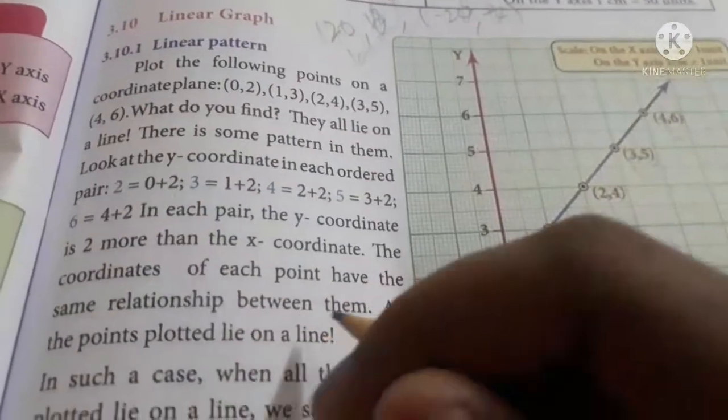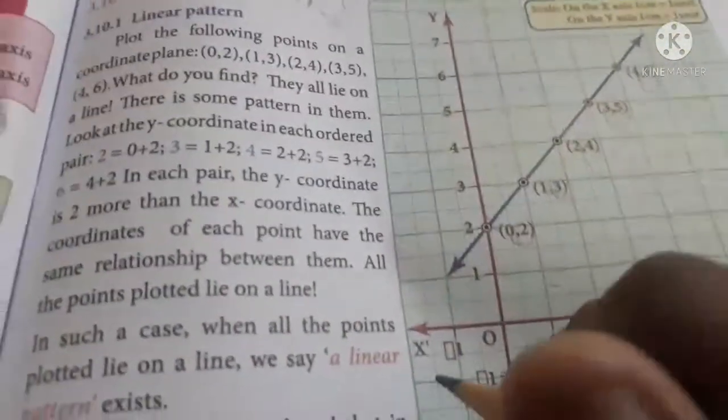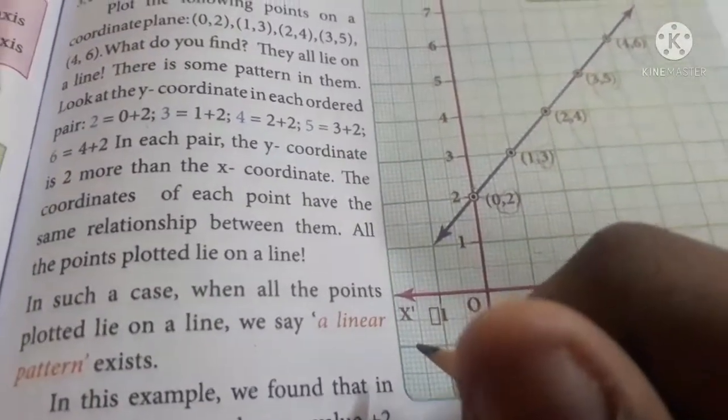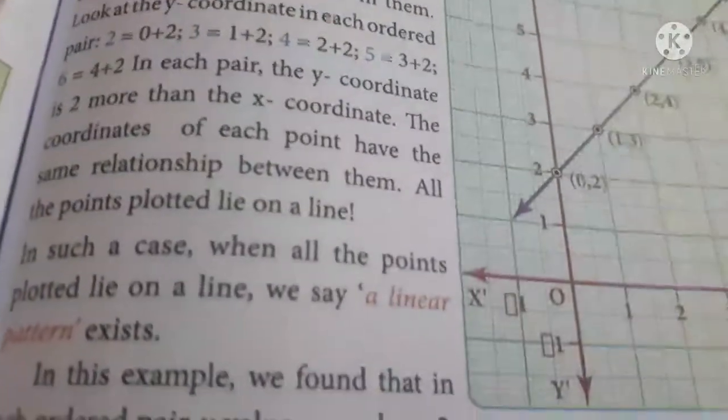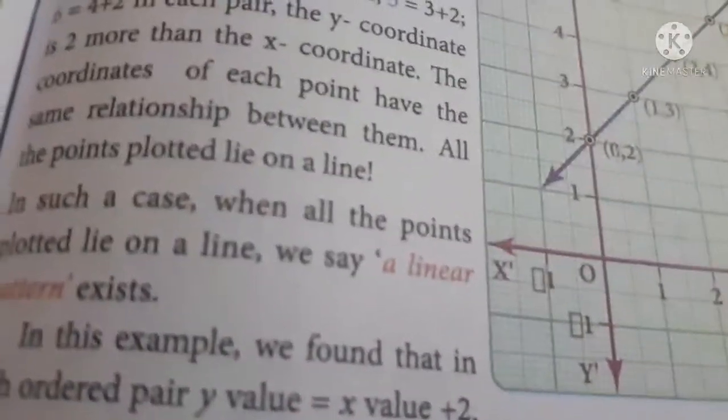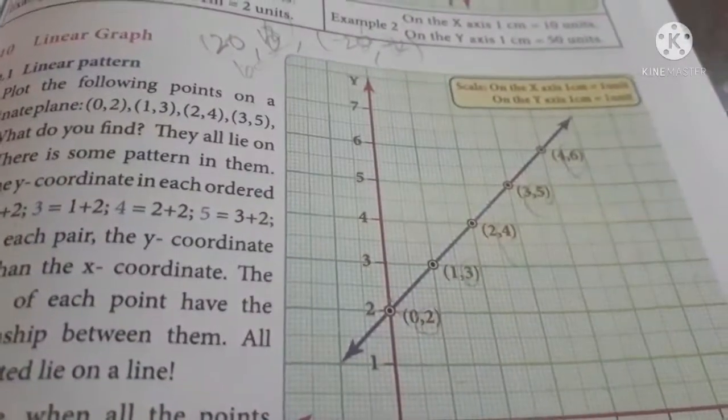In each pair, the y coordinate is 2 more than the x coordinate. The coordinates of each point have the same relationship between them, so all the points are plotted on the same line. When the relationship between x and y coordinates is the same for a group of points, then all the points will obviously lie on the same line. So don't forget this, okay? And that relationship is called a linear pattern.